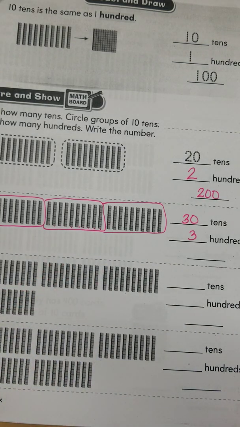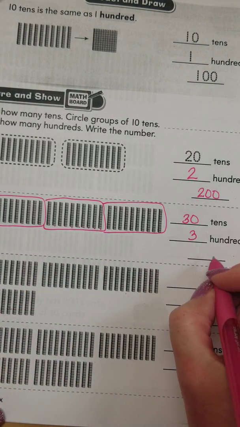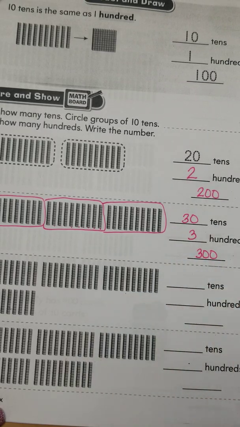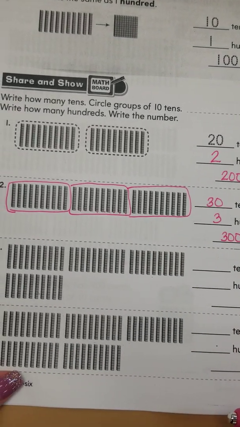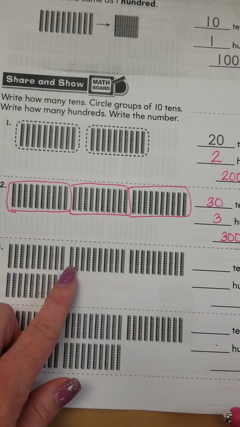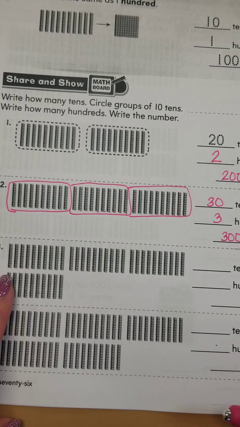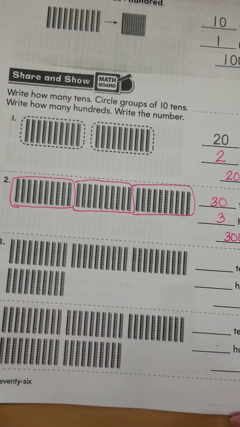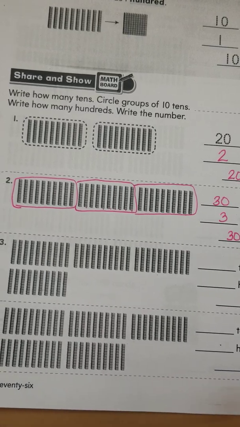So now 30 tens or 300 equals the number 300. You will do the same on number 3 and number 4. You'll count your ten sticks, circle groups of 10, and then write how many hundreds that is. So 3 and 4 I'm going to let you do on your own.